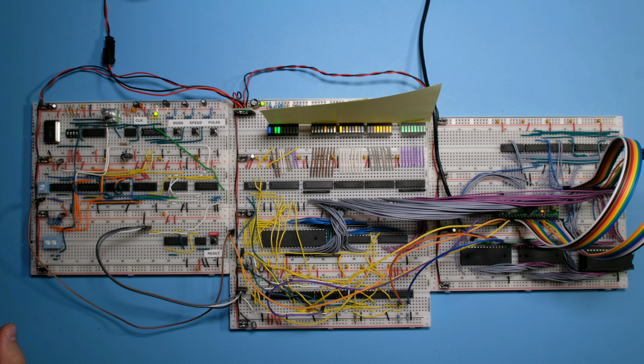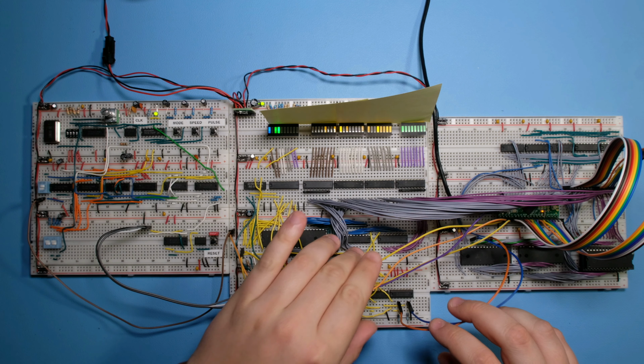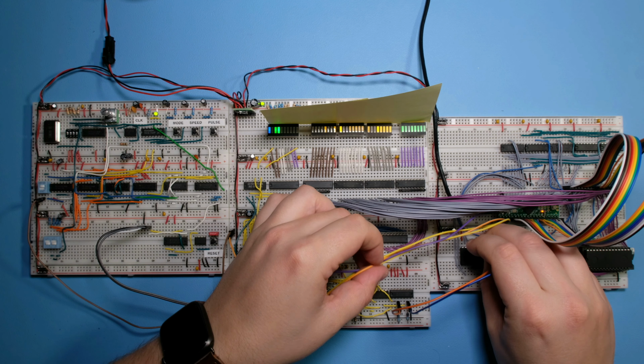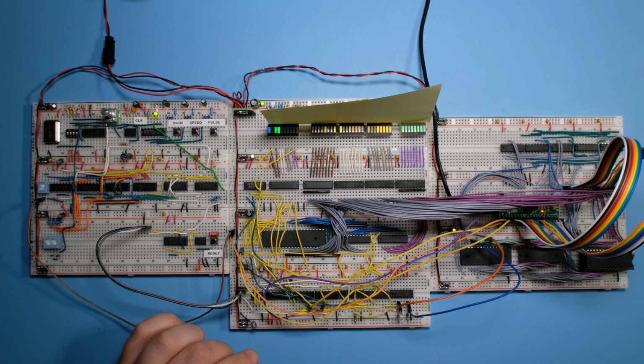Okay, so we need to improve the grounding of our circuits. Specifically, we need signals going around all breadboards to be followed by a ground wire. This is to reduce the loop area of the signal, and so the inductance.